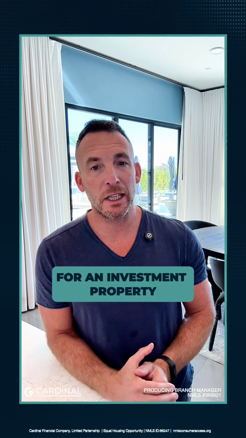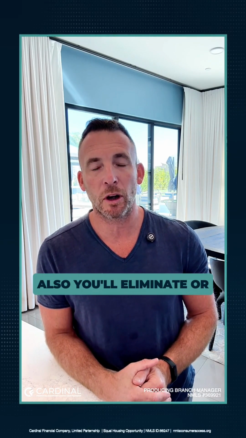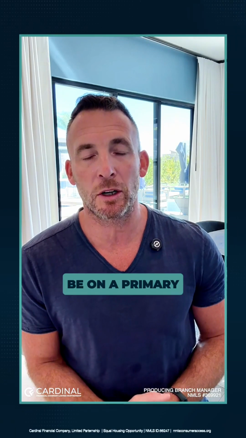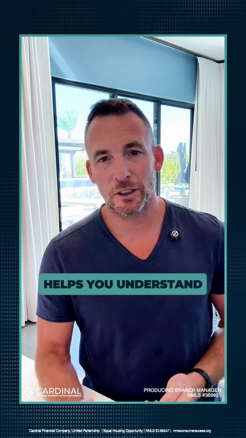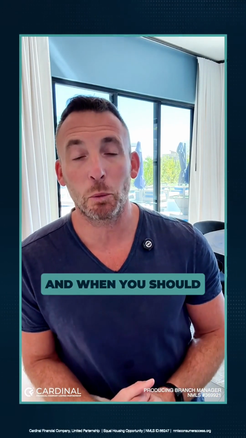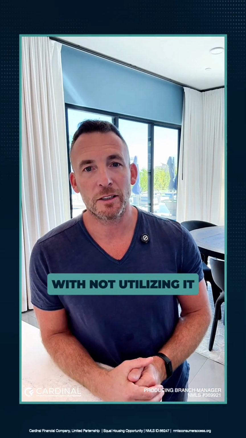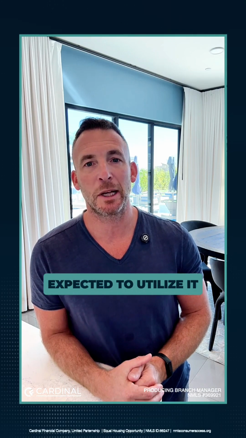For an investment property, ideally you want to put 25% down. That's where also you'll eliminate or avoid a lot of the fees above and beyond what the fees would be on a primary residence. So I hope this helps you understand the different types of occupancies and when you should use each one, and the risks associated with not utilizing it the way you were expected to utilize it.